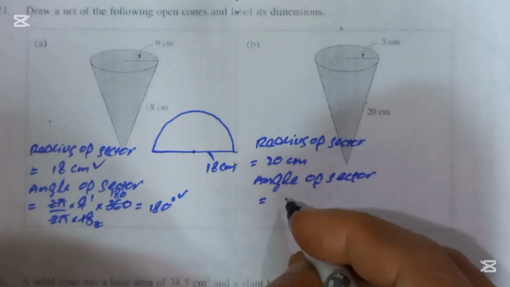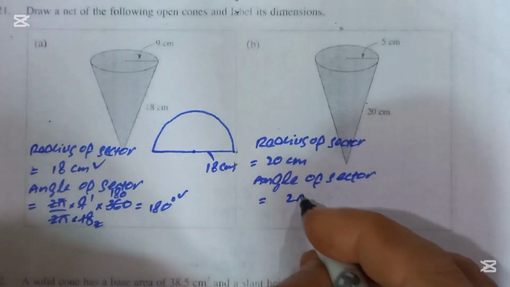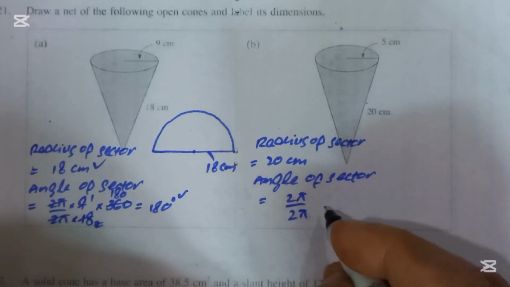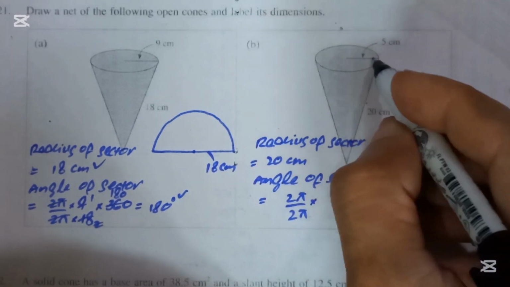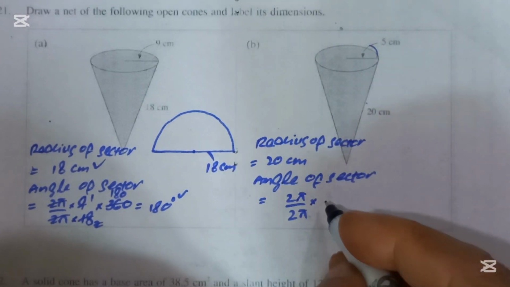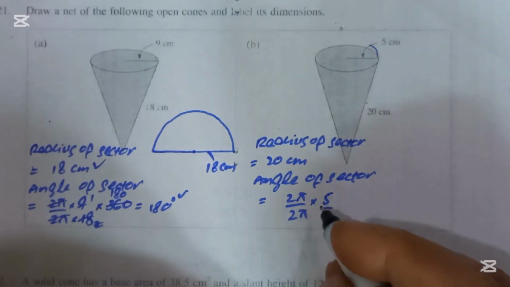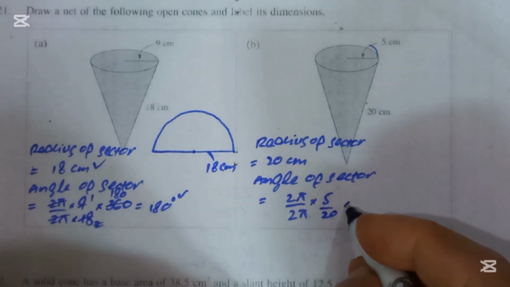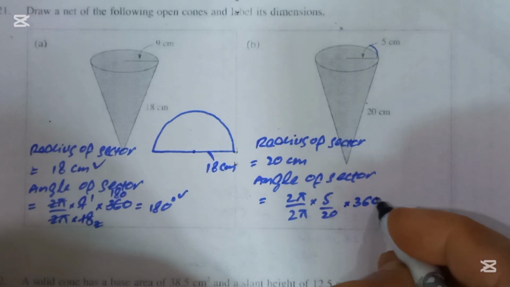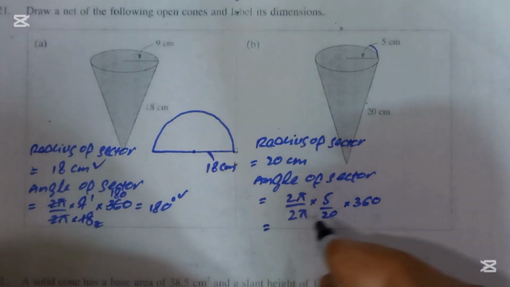That can be found out by placing 2 pi divided by 2 pi. In numerator, place the radius of the circle of the cone, and in denominator, place the slanting height's value, multiplied by 360. And now solve the value on the calculator.